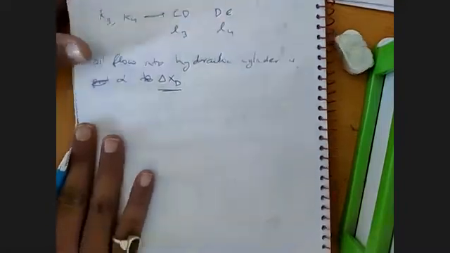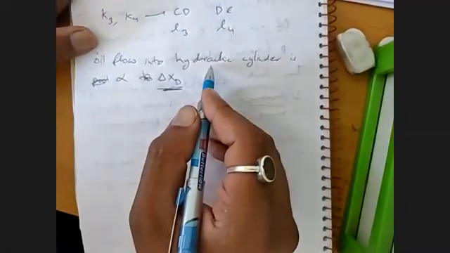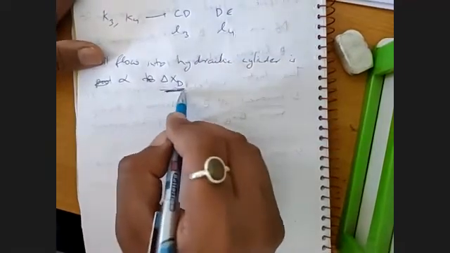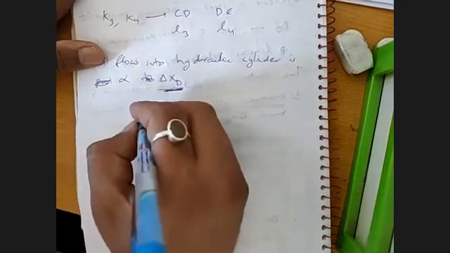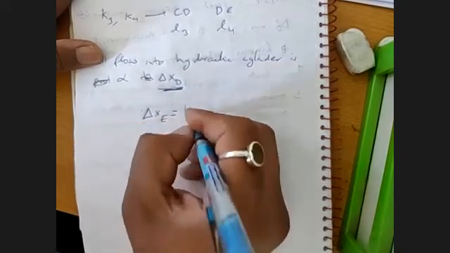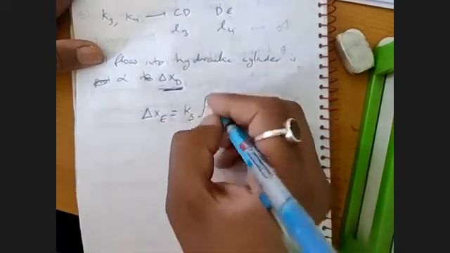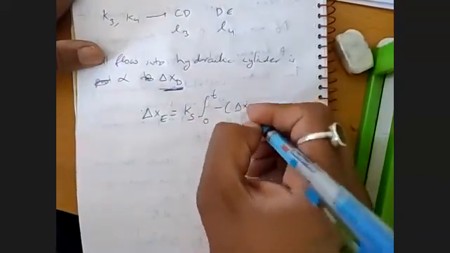As we discussed, movement in XD will be changing the oil flow in the hydraulic cylinder. That means your change, delta XE, will be K5 integration from 0 to t of minus delta XD dt.